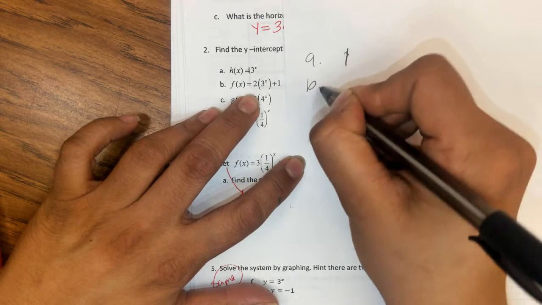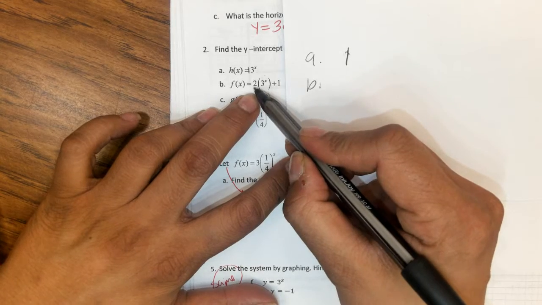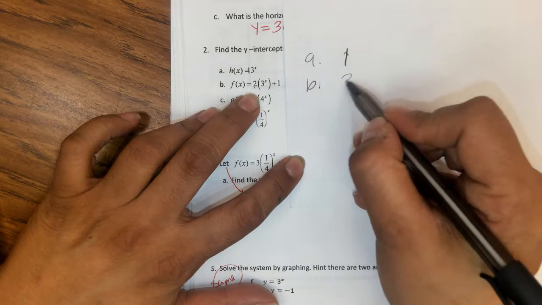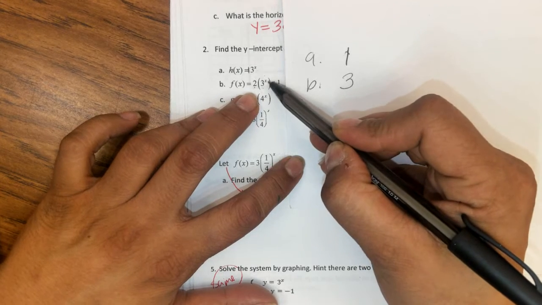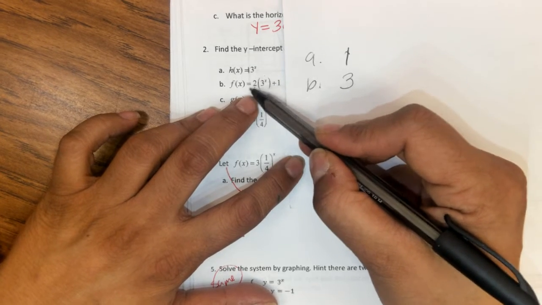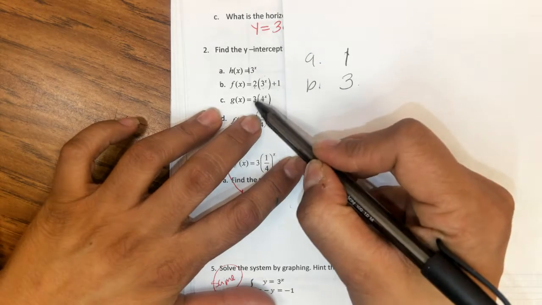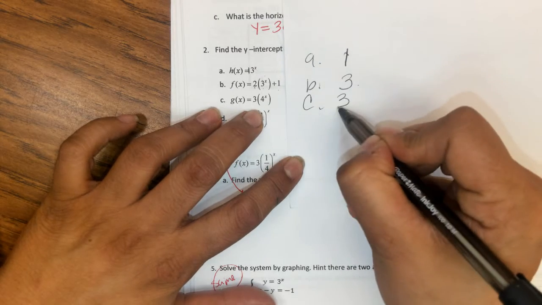Let's go on to B. You think the y-intercept is 2, but careful, you add 1, so the y-intercept is 3. Or do the math out. 3 raised to 0 is 1. 1 times 2 is 2, plus 1 is 3. Here, you know the 3 is the y-intercept.